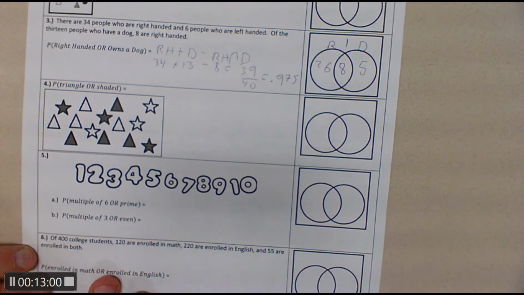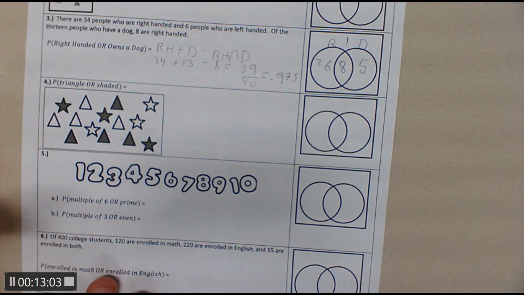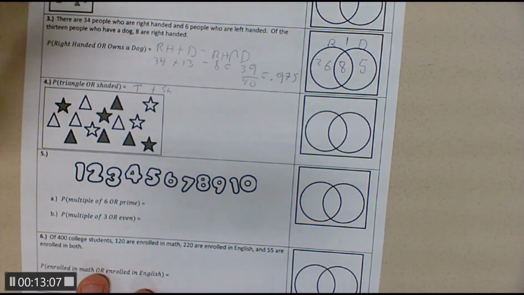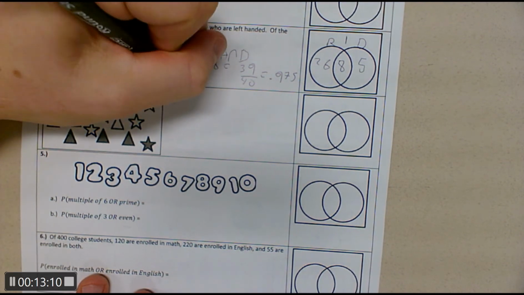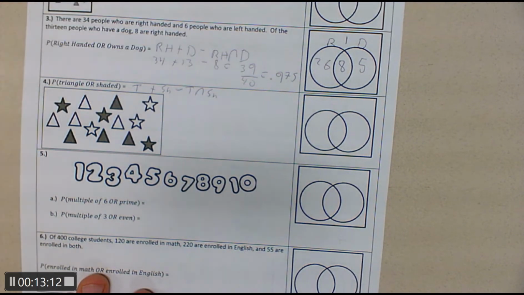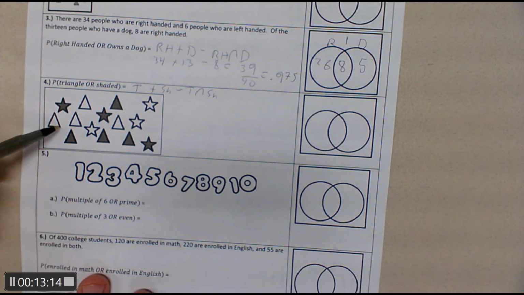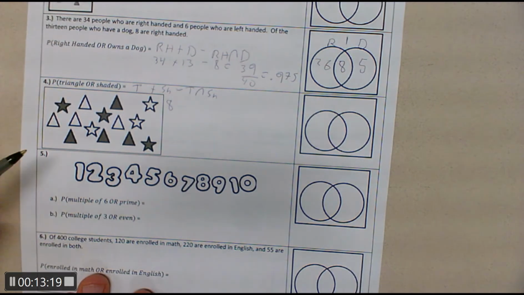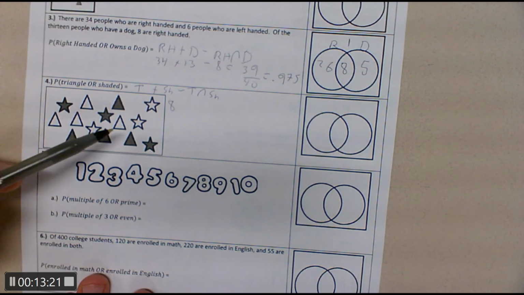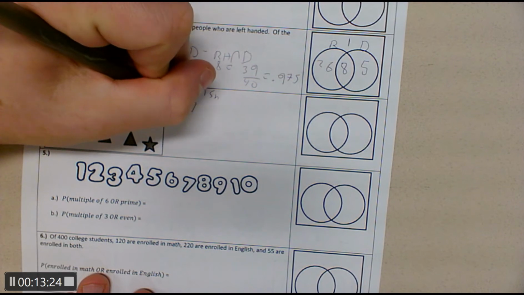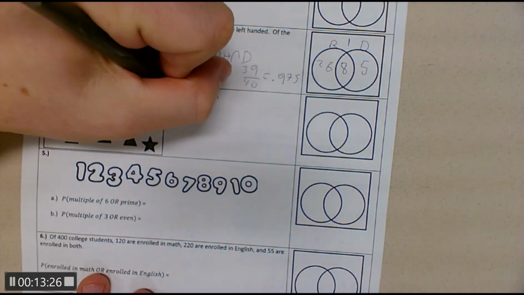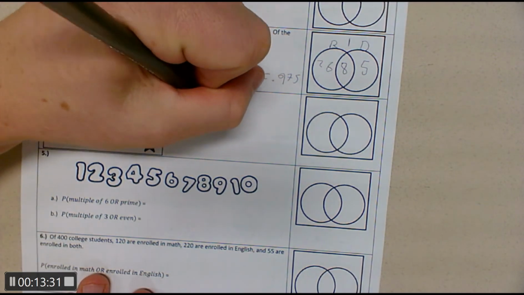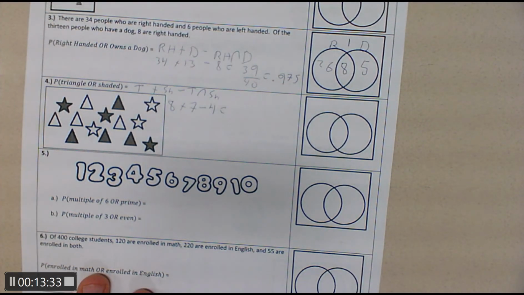Moving right along. So probably triangle or shaded. So I'm looking at my triangles plus my shadeds. Okay, then I'm going to subtract out triangle and shaded. All right, so I have 1, 2, 3, 4, 5, 6, 7, 8 triangles. I have 1, 2, 3, 4, 5, 6, 7 shaded figures. I'll subtract out the ones that are both triangles and shaded, which would be 4. That gives me 11.